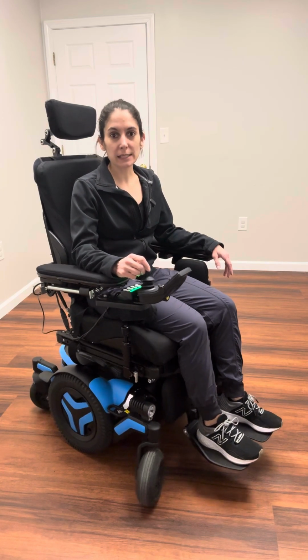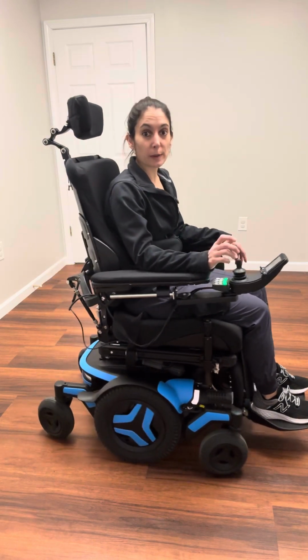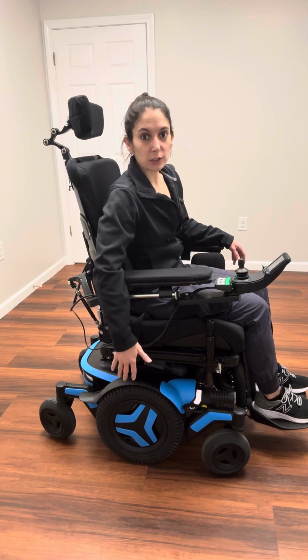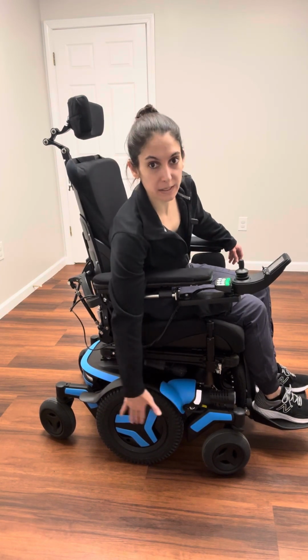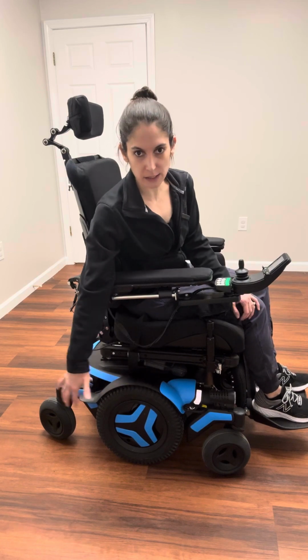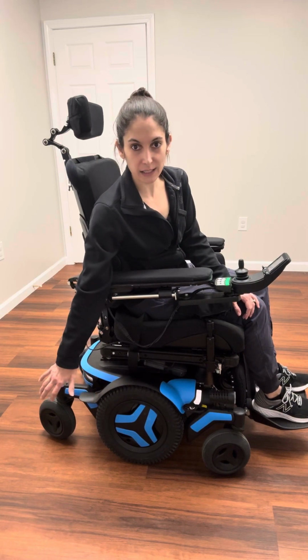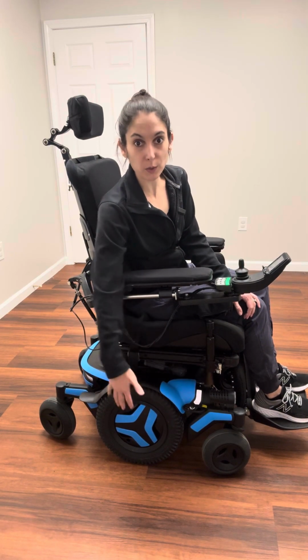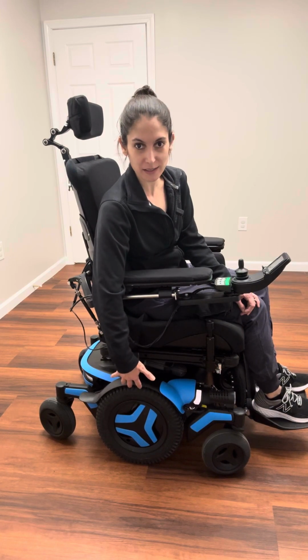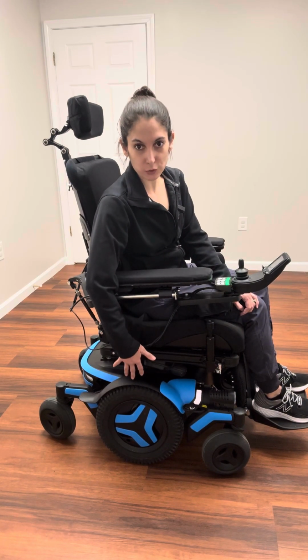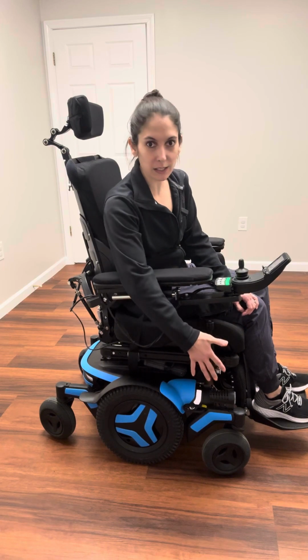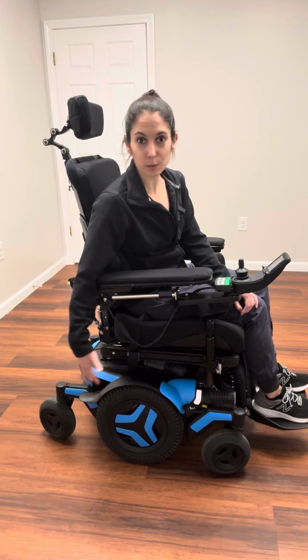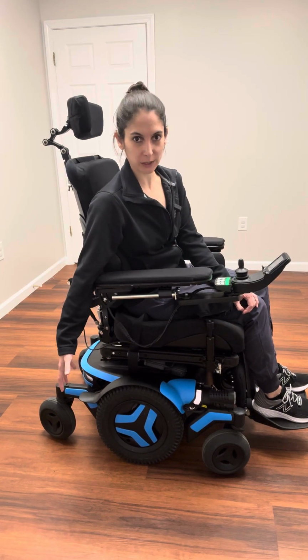So the way you can tell the drive system just by looking at the chair is by looking at where the big wheel is. As you can see right now, on the side, you can see three wheels, and one is significantly larger than the rest. So this is a mid-wheel drive chair. If this big wheel was in the front, it would be front-wheel drive. If it was in the back, it would be a rear-wheel drive chair.